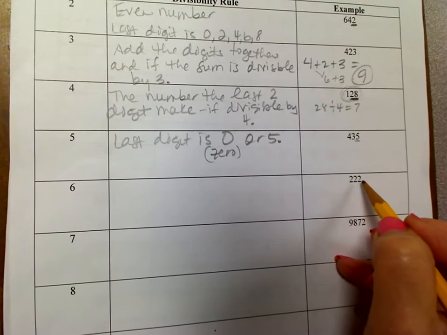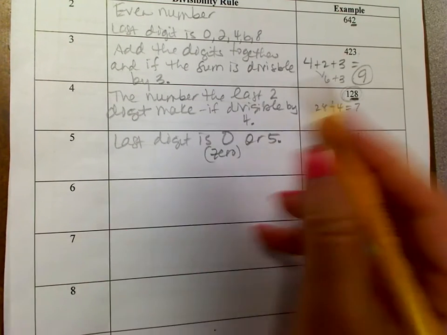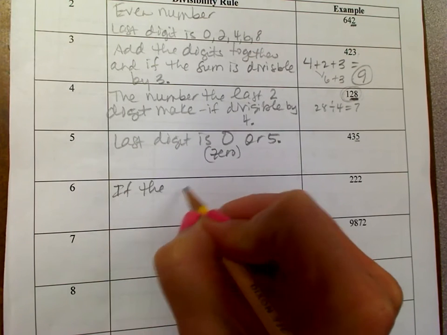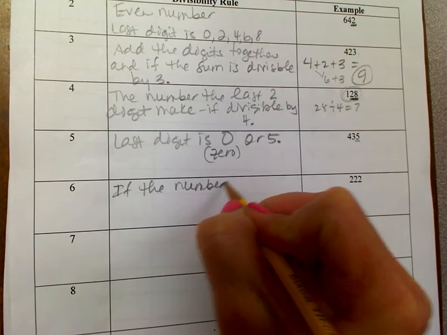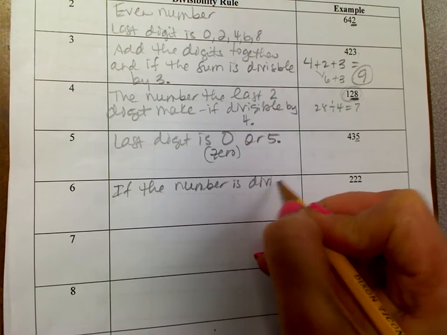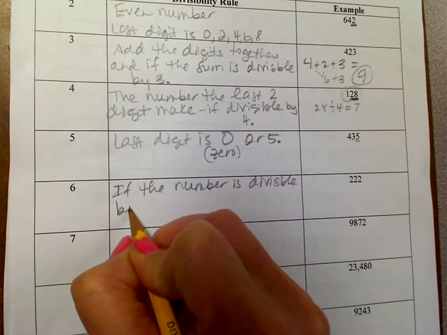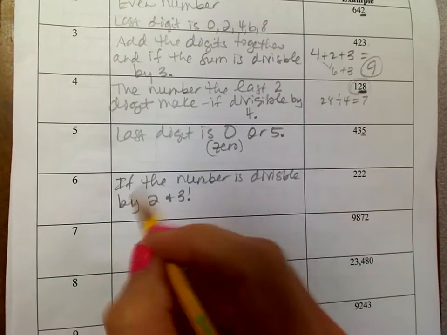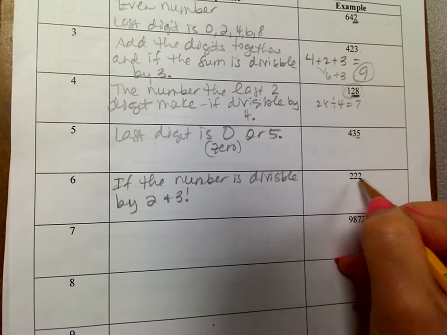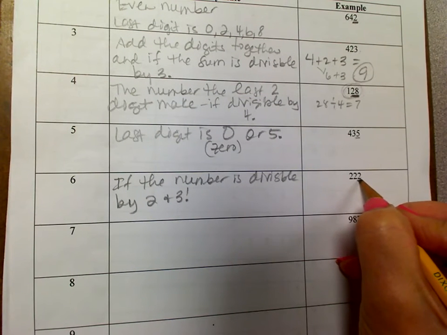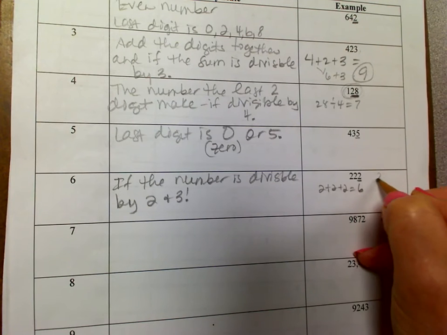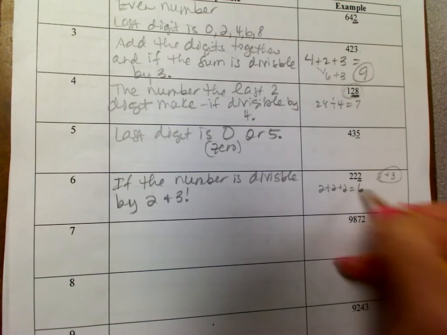Okay, now 6. 6 will go into a number only if the number is divisible by 2 and 3. Okay, if the number is divisible by 2 and 3, 6 will go into it. So, well, this is divisible by 2 because that's even. 2 plus 2 plus 2 is 6. So it's divisible by 2 and 3. That means 6 goes into it.